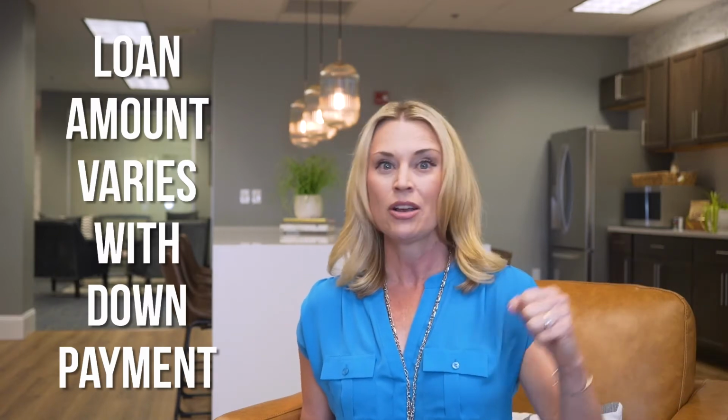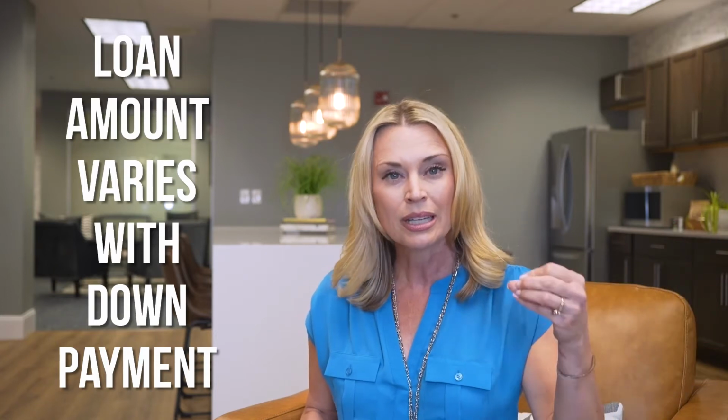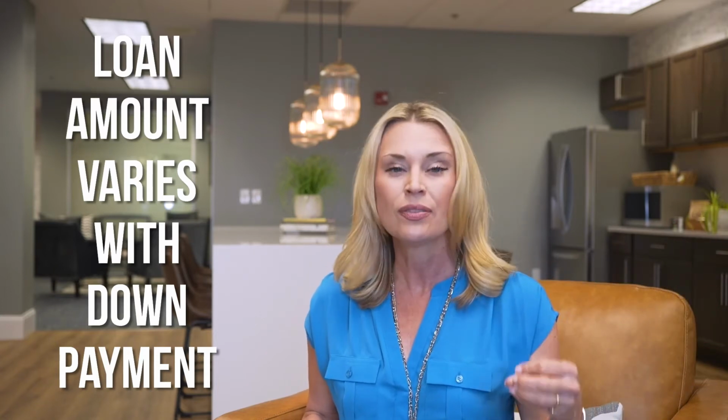It may be $380,000, it may be $300,000. So the loan amount is definitely going to be a different amount versus the actual purchase price unless you are using a no money down VA home loan. For our scenario today, we're going to be assuming a $400,000 purchase price and a 20% down payment.